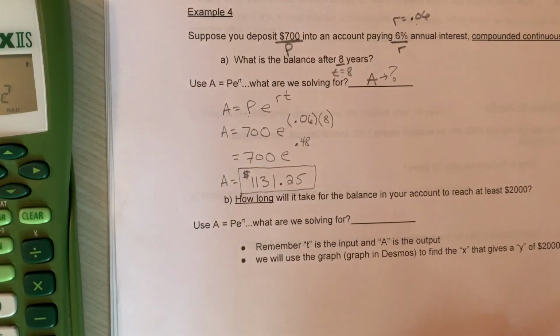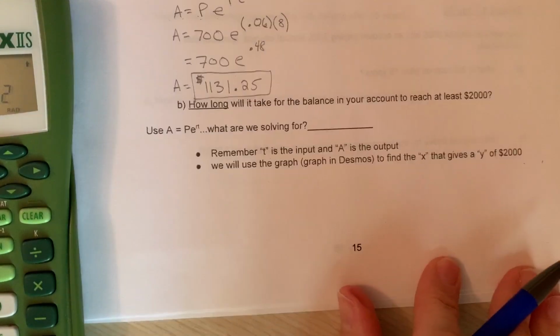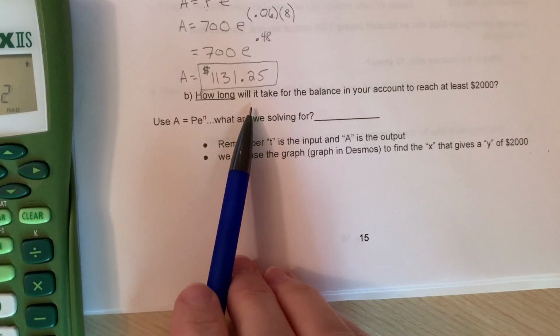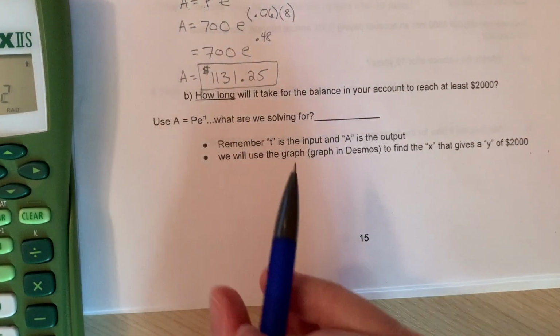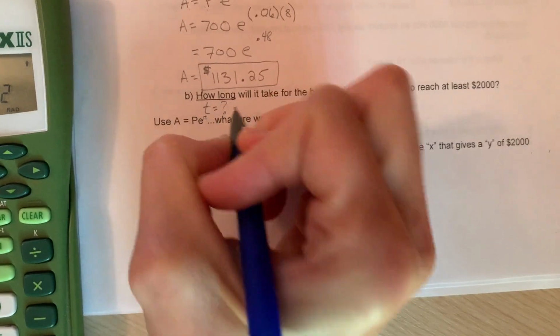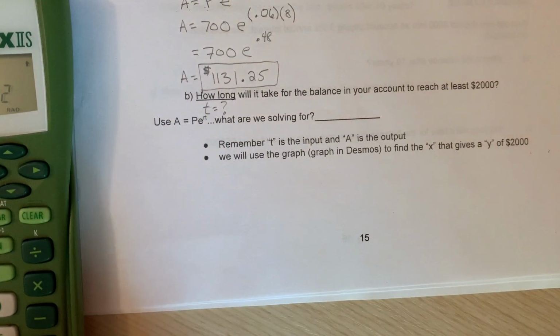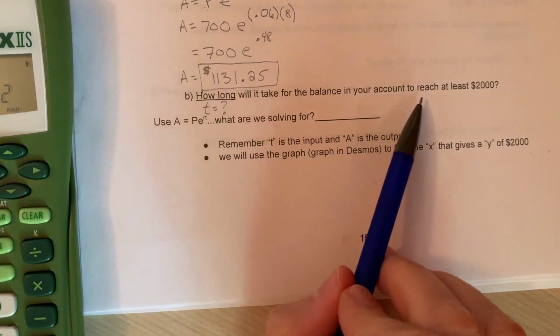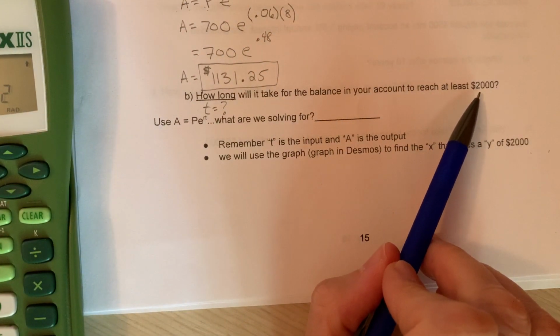Okay. Now part B says, how long? So when you think of how long, that's time, right? So this is having me think, ooh, I'm solving for time on this one. Will it take for the balance in your account to reach 2,000?